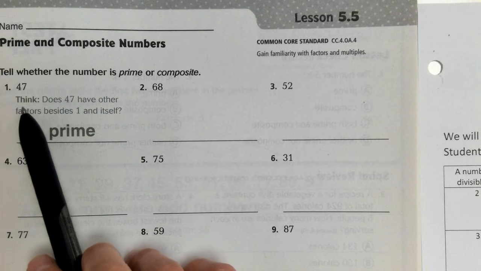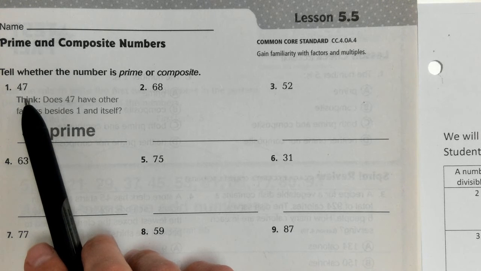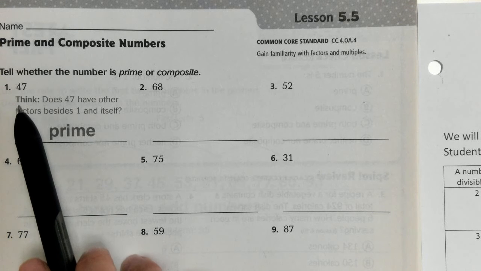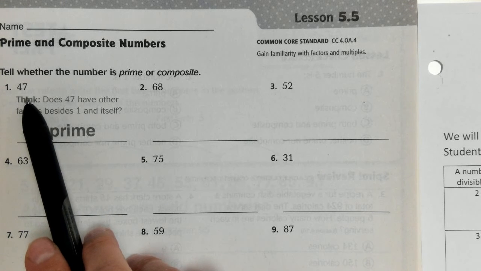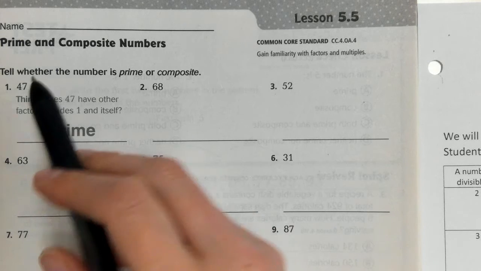Is this number divisible by 2? Okay, no, because it is not even, so that's a no. Is it divisible by 3? But I'm looking at 47.